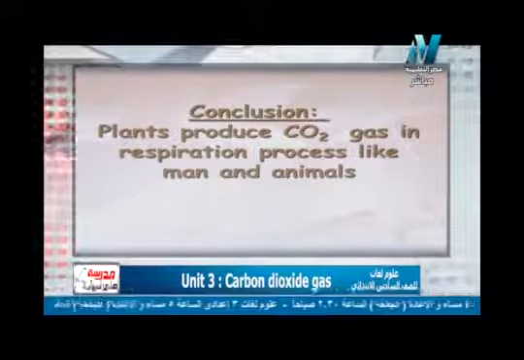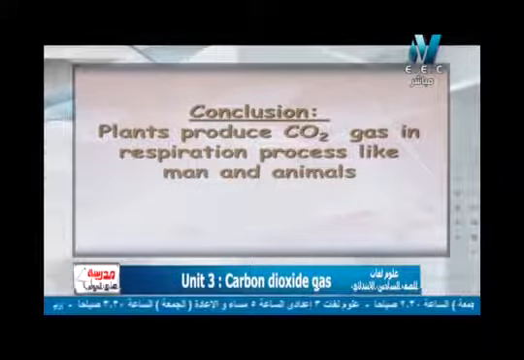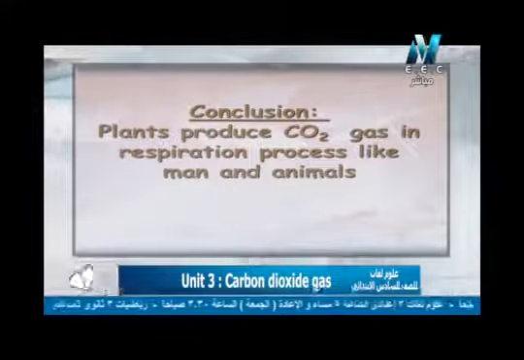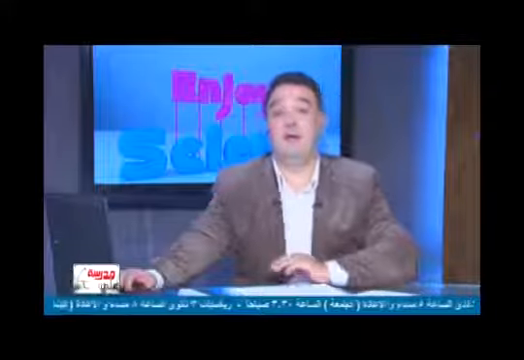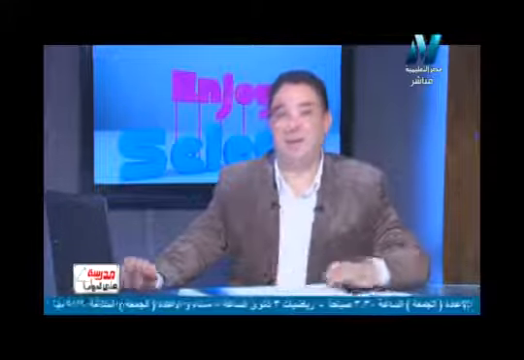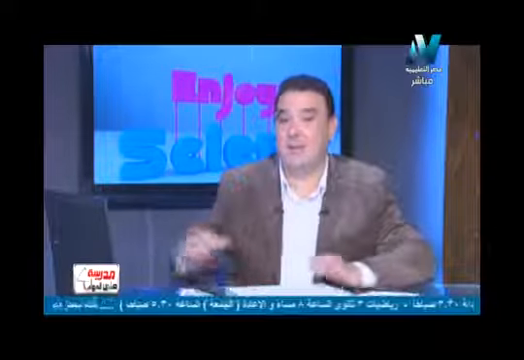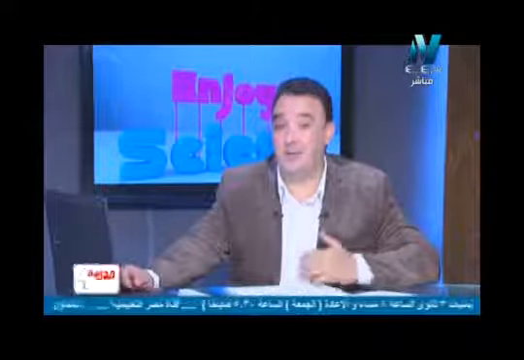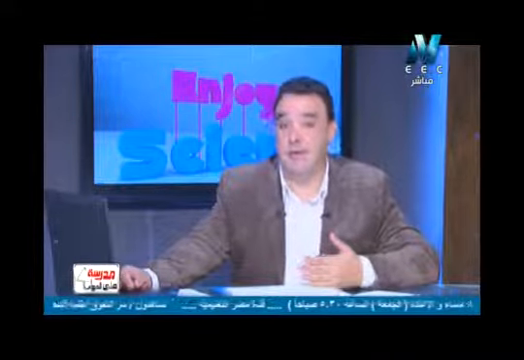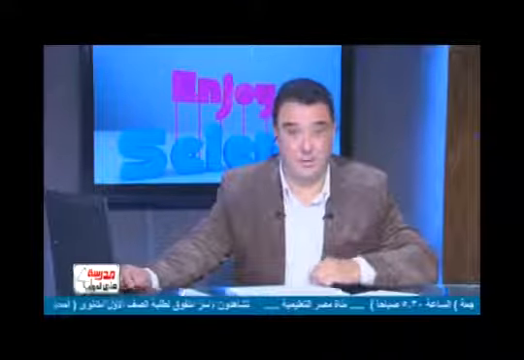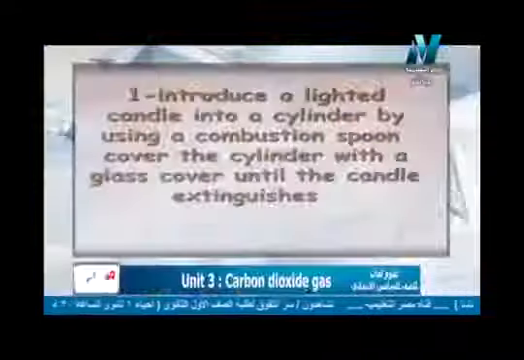Again, plants produce carbon dioxide gas in the respiration process, like man and animal. Now another activity, after that we will talk, God willing, about the preparation of carbon dioxide. That is, the burning process produces carbon dioxide gas. Does burning really release carbon dioxide gas? I have another activity for that.